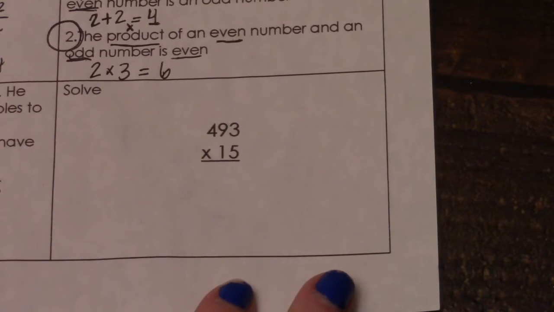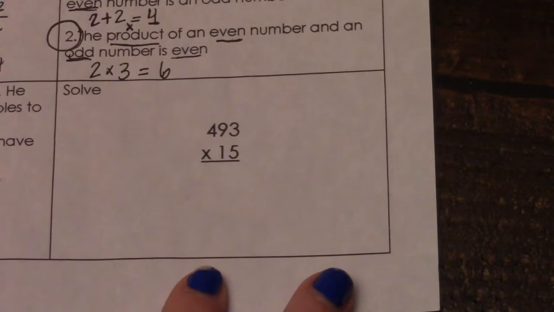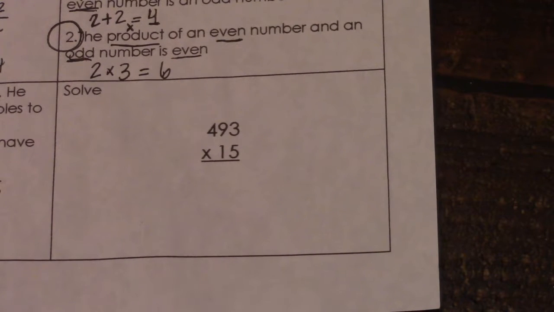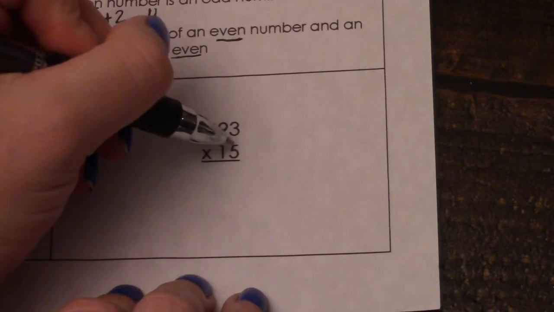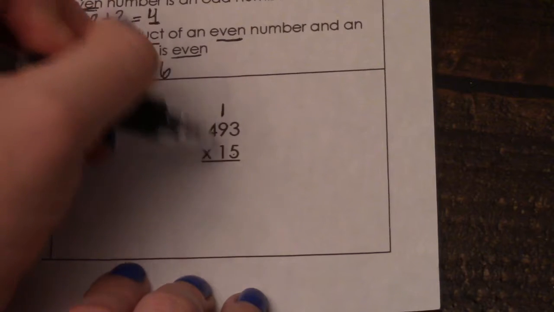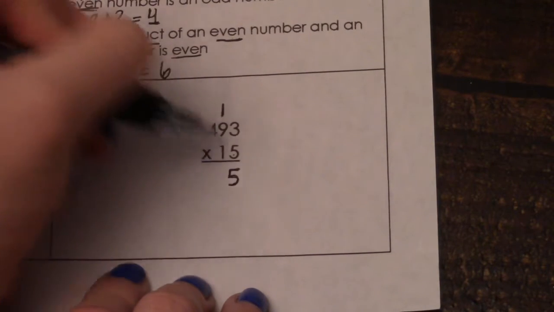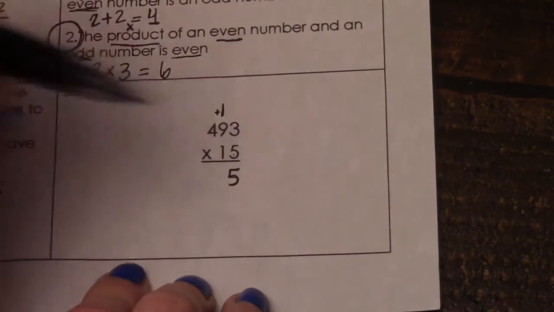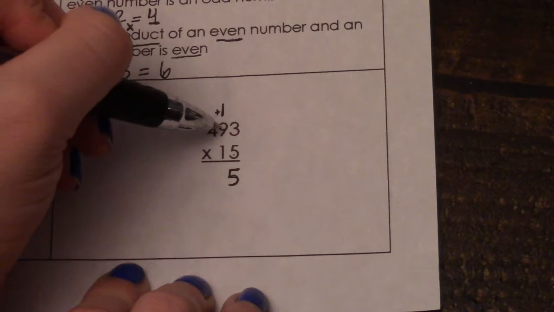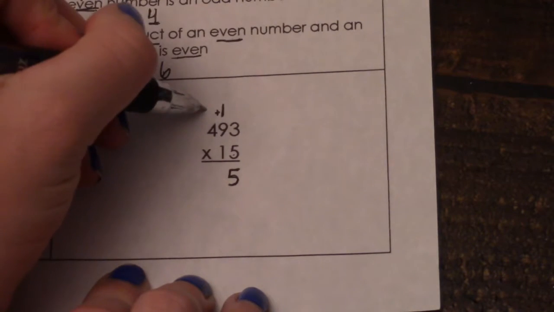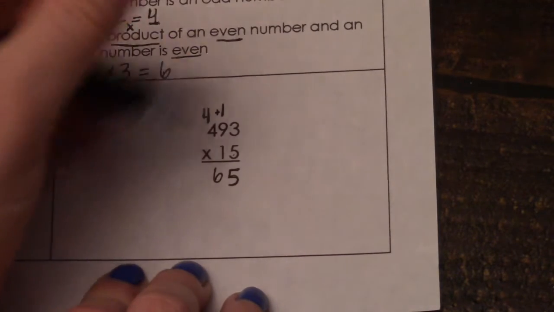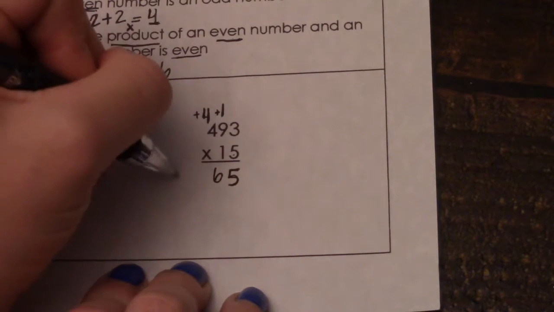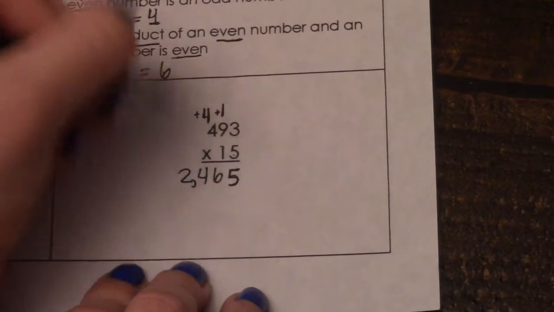The last one says solve. Now, I have been solving them in US Standard Algorithm, and I'm going to continue to do that with this one. It says 5 times 3 is 15. I'm bringing that 10 over into the tens place. 5 times 9 is 45, plus 1 is 46. 5 times 4 is 20, plus 4 is 24.